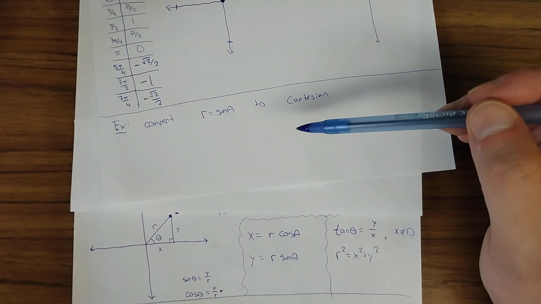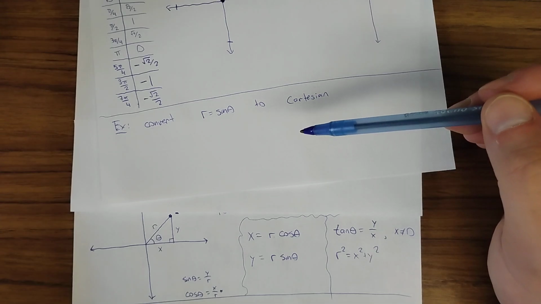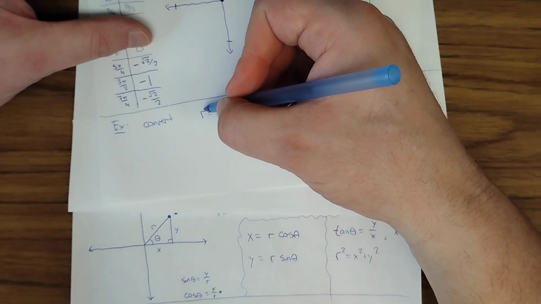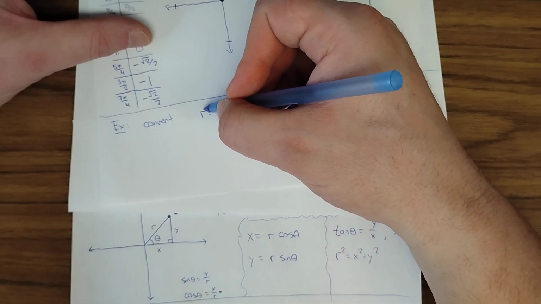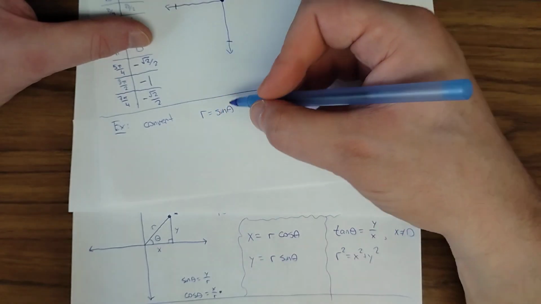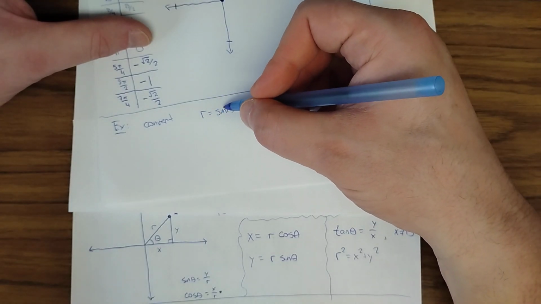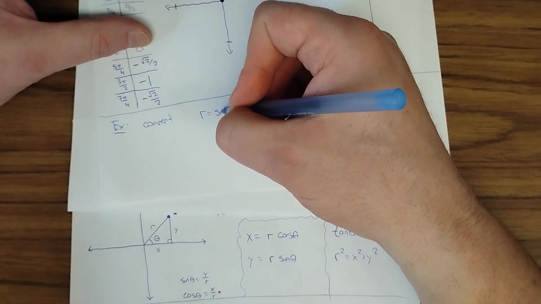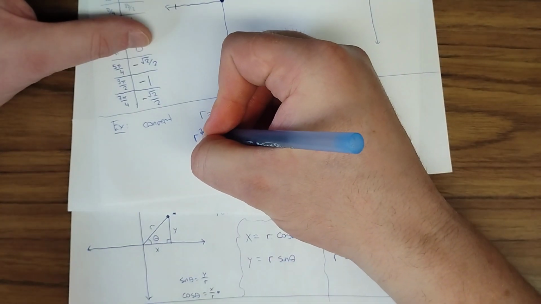So here's one thing I can do to just make what I'm looking at look better. Either I want this to be an r squared or I want there to be a sine or a cosine attached to it. And I would be happy if this said r sine theta. So actually, I'm just going to multiply both sides by r.